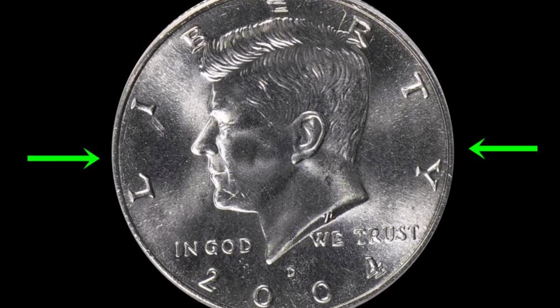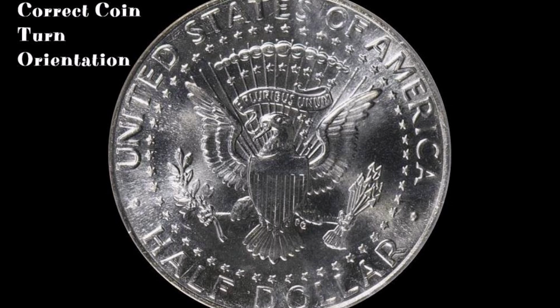For U.S. coins, especially the business strike ones, those coins have what's called a coin turn orientation. If you flip it at that 3 to 9 position where you would have your fingers, this is what your coin would look like on the reverse. It'll be right side up. That's called the coin turn.